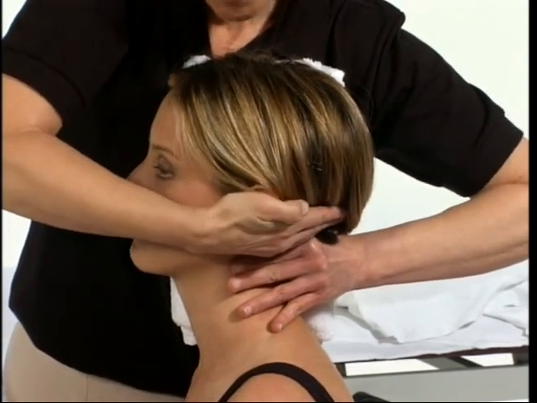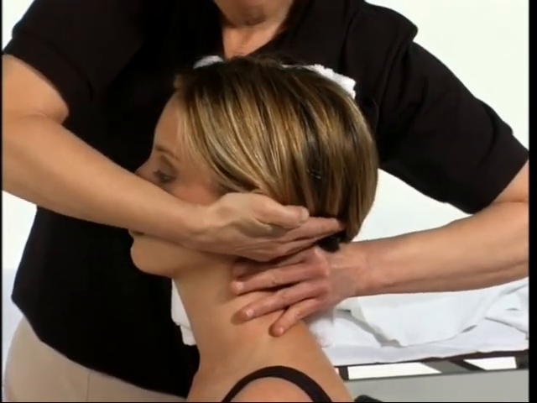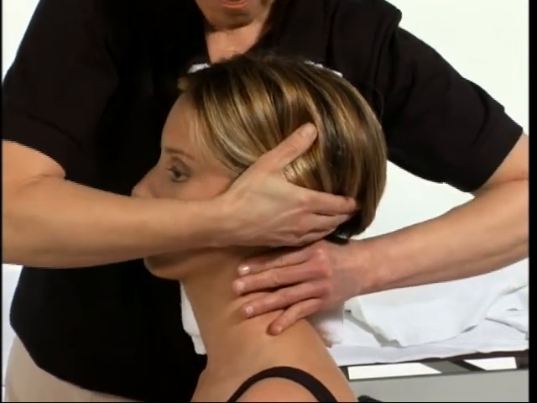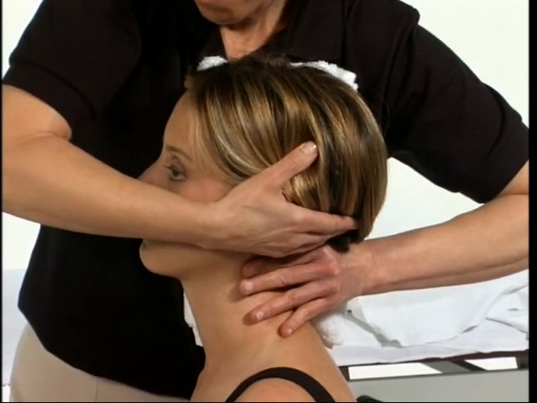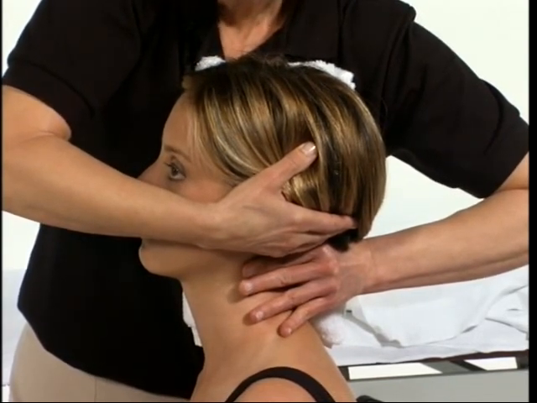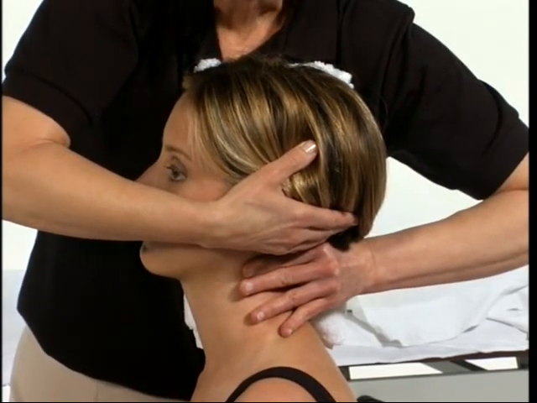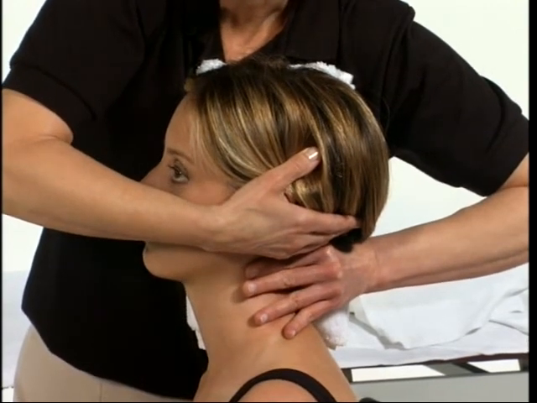I can bring the left side further forward by positioning a very slight rotation towards me, and I stay coupled by bringing in a contralateral side bend.